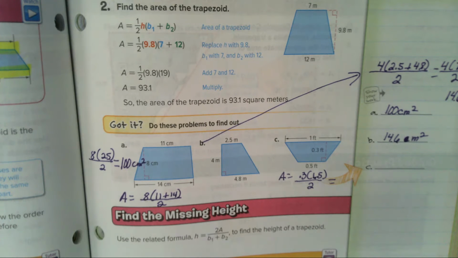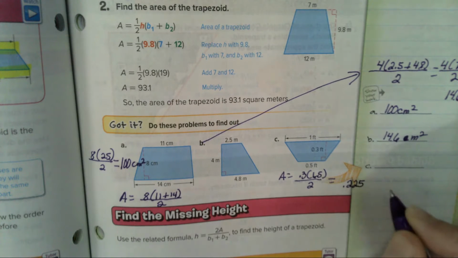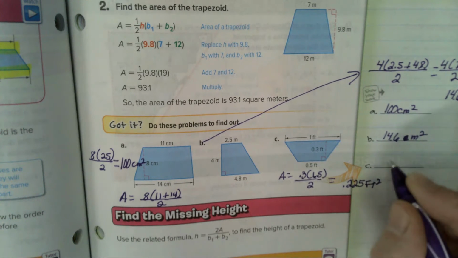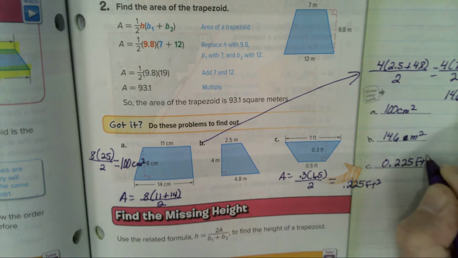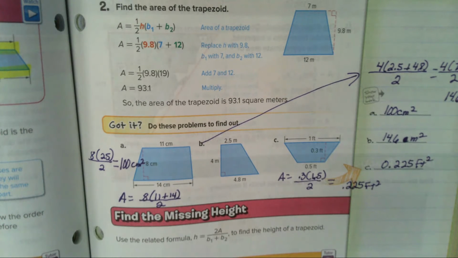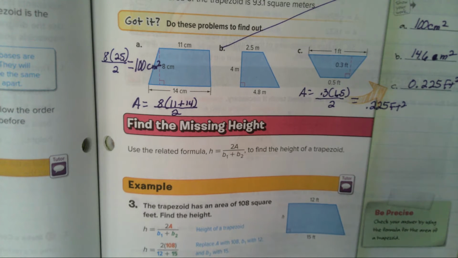What did you get for your answer on that one, class? You have calculators. That is correct. You get 225 thousandths feet squared. If you want to put a 0 in front, that is fine. Feet squared. Okay? We're not going to focus on finding the missing height today on these problems. We're going to go on now to some practice problems.